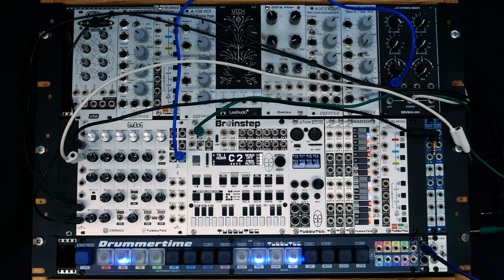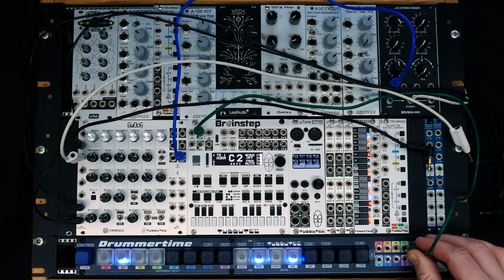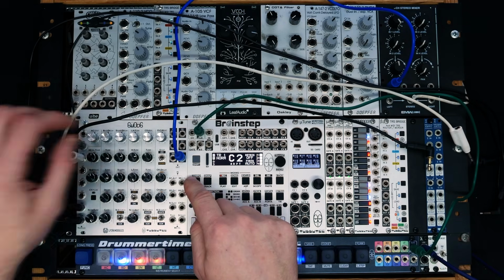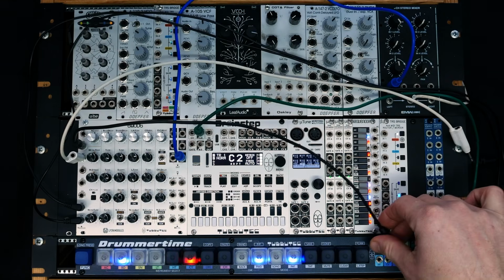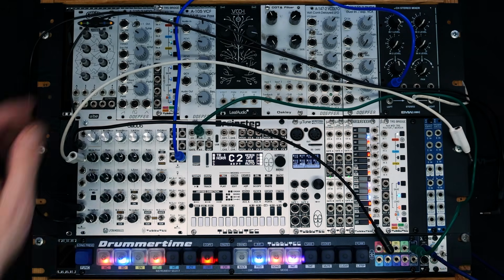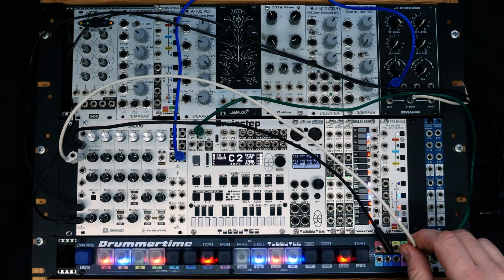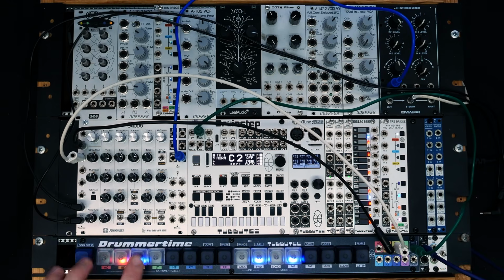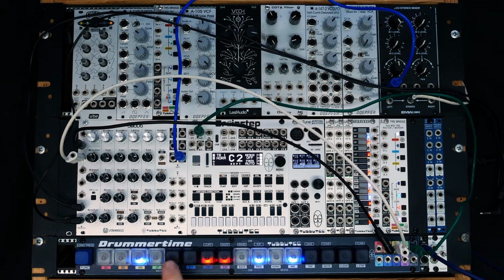Let's connect the clock and write a basic pattern. First I connect a bass drum synthesizer and write a bass drum pattern. I connect the snare drum as well. I'm changing the active instrument to snare drum and program some steps.